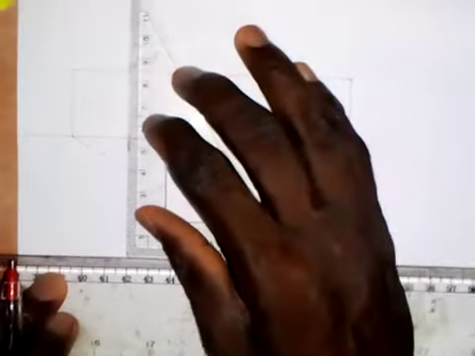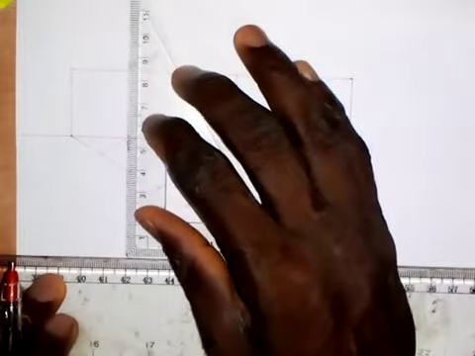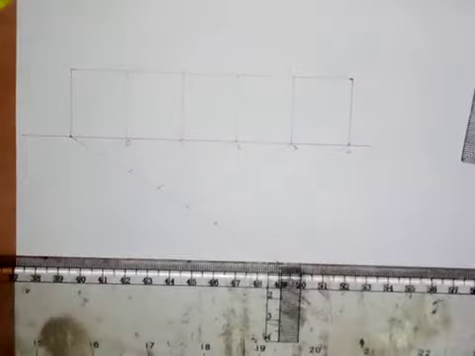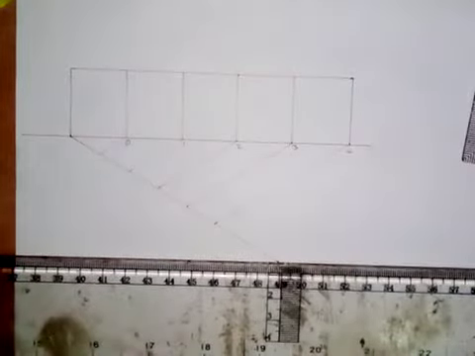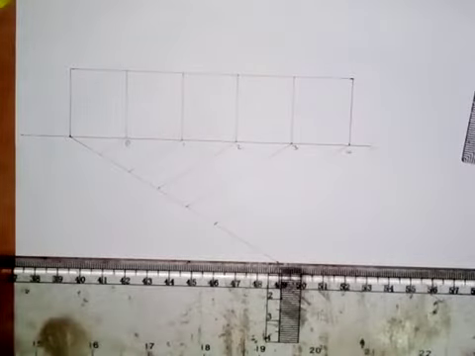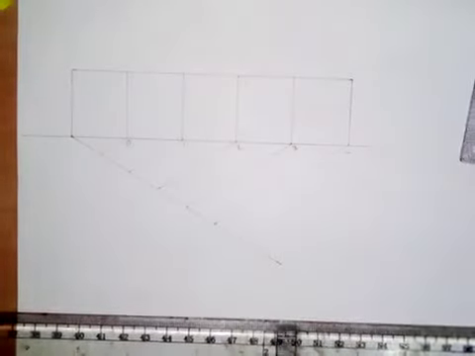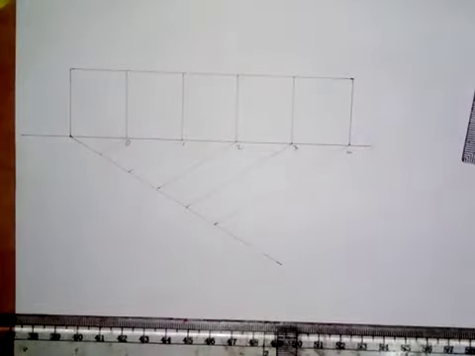Okay, so the last one is this. Each of these divisions represents 1 decimeter. So all that we have here is 1 decimeter, as I said, that we are using that 12.5 centimeters to represent 5 decimeters.